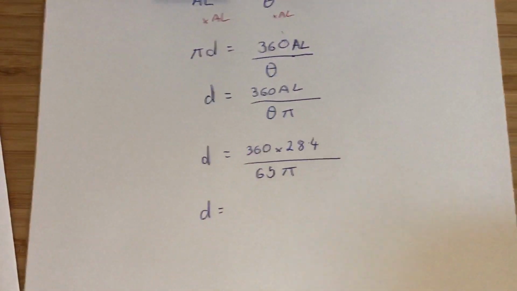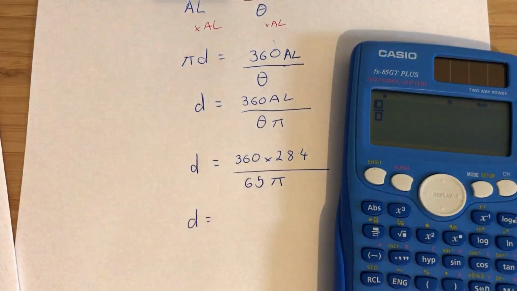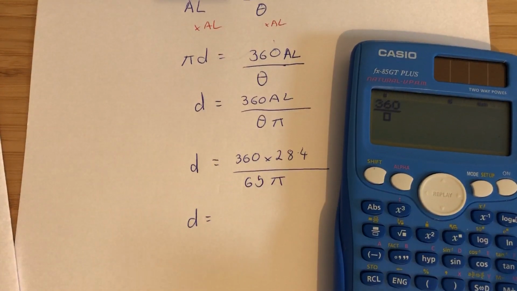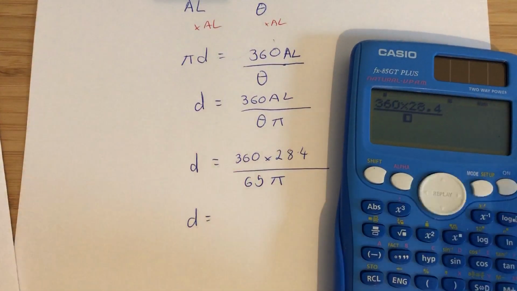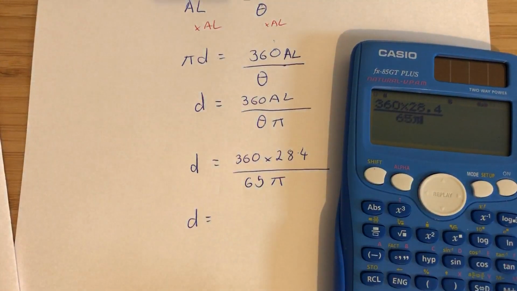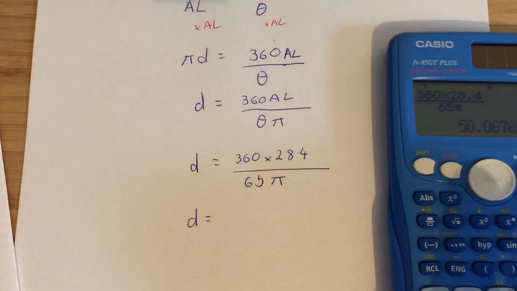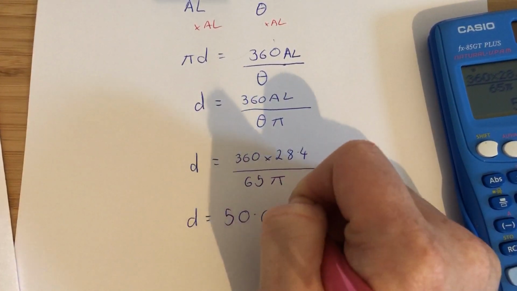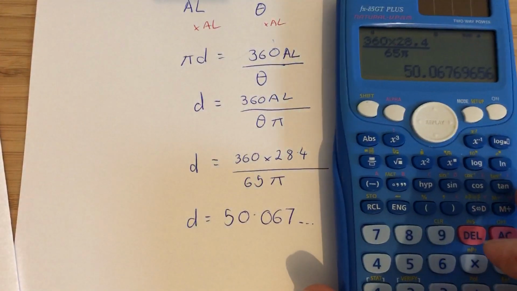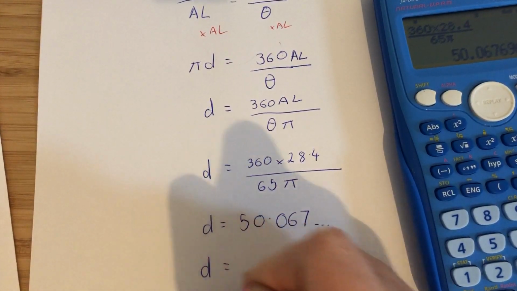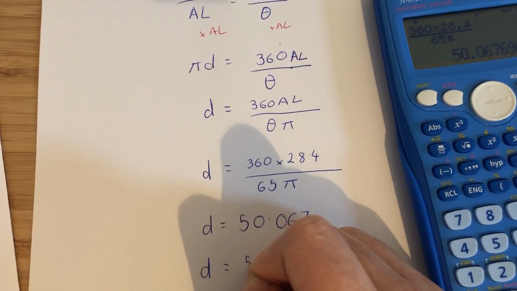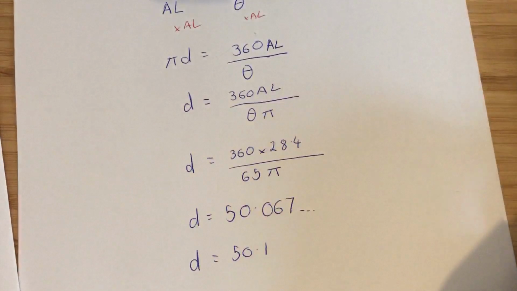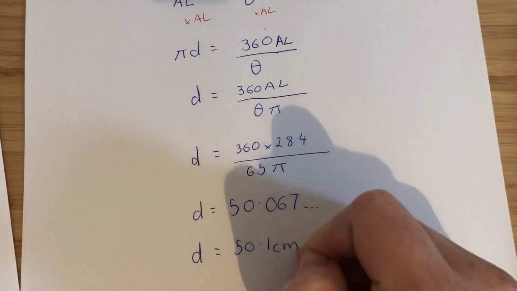Diameter equals 360 times 28.4 over 65 pi. We've got our answer, 50.067 dot dot dot. And we're going to round that to diameter equals 50.1 centimetres.